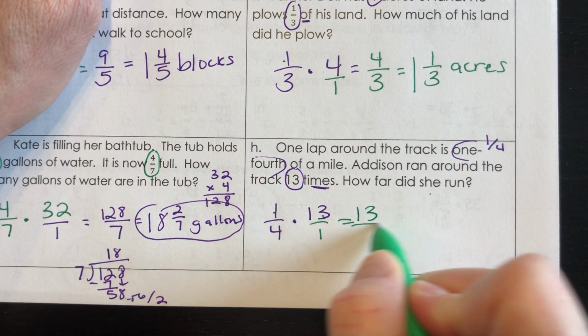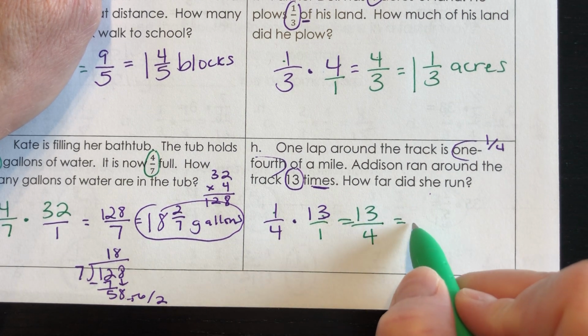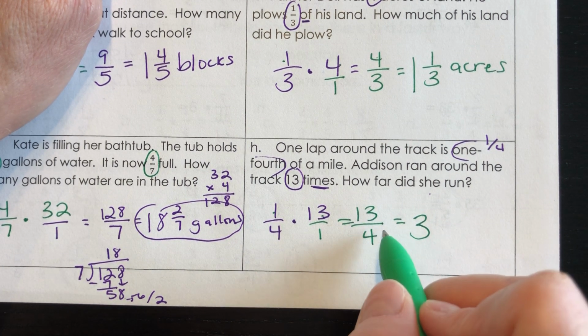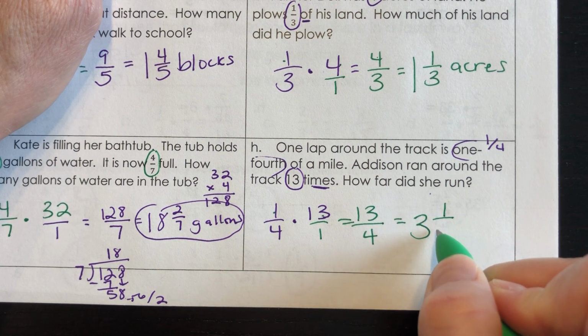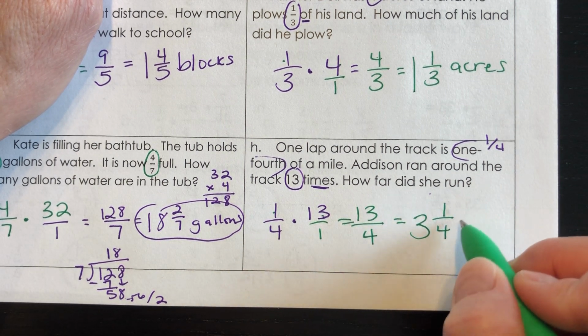1 times 13 is 13. 4 times 1 is 4. 4 times 3 gets me closest to 13. 4 times 3 is 12. And there's 1 left to get to the 13 out of 4. So 3 1/4 miles.